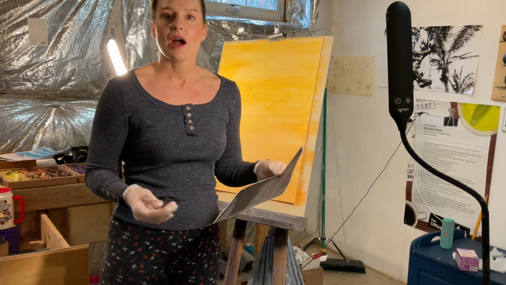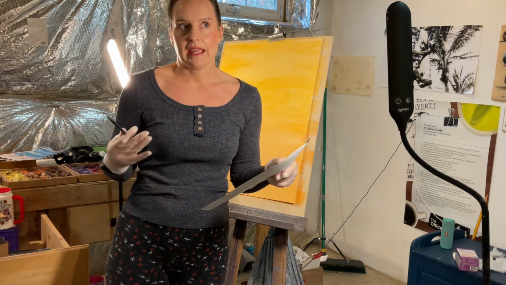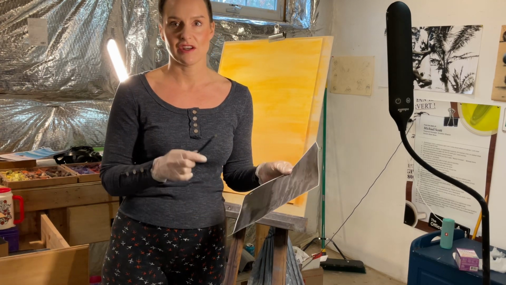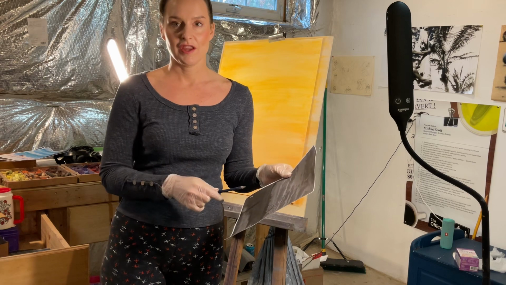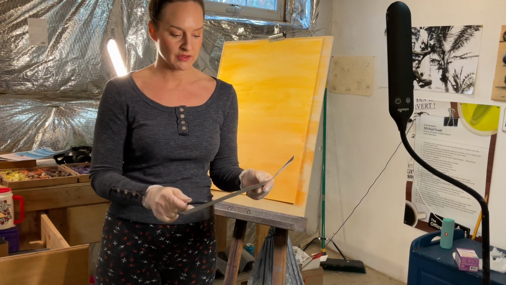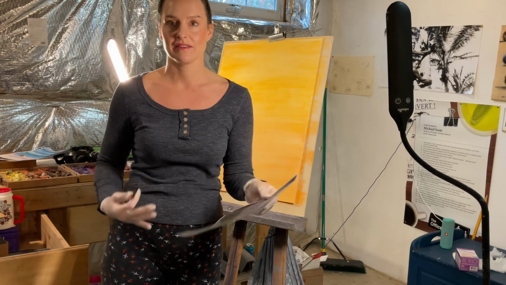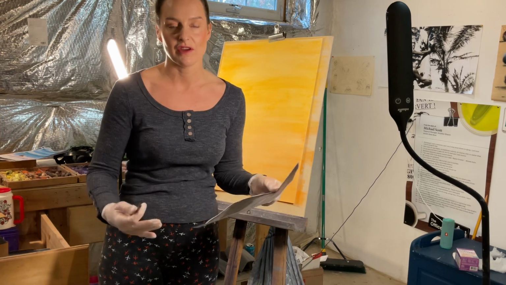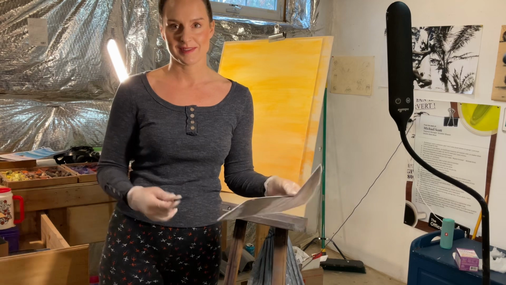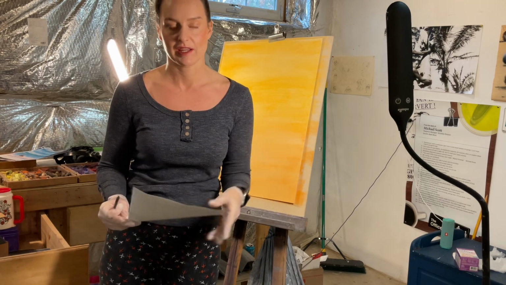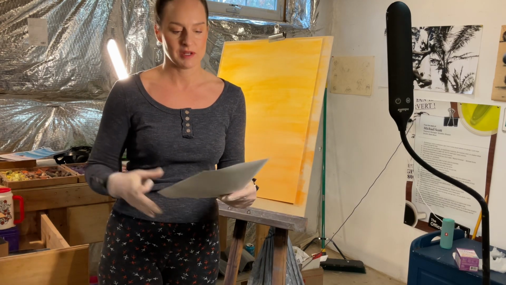So it's not going to be an exact representation of this picture. I'm using this for the composition, light, shadows, etc. And then I will add what I feel fits for what I want it to look like at the end, the message I'm hoping to send.